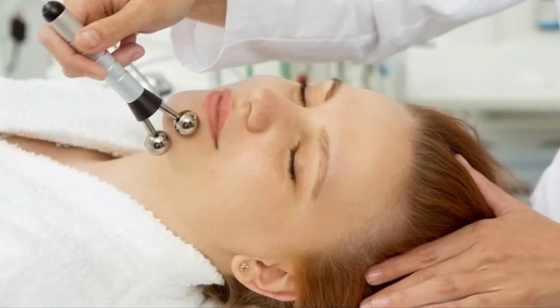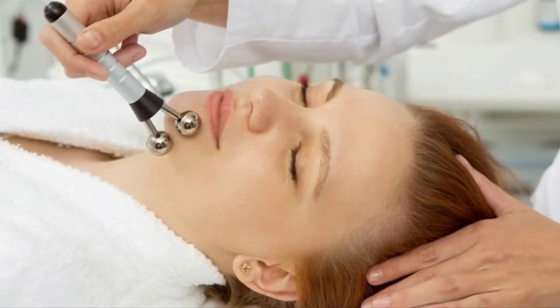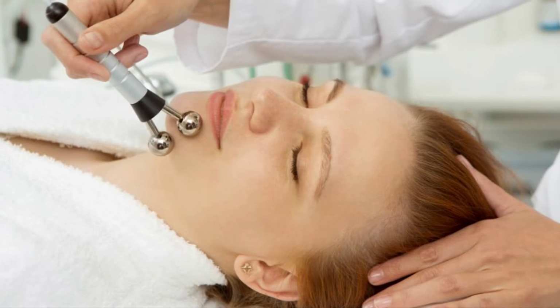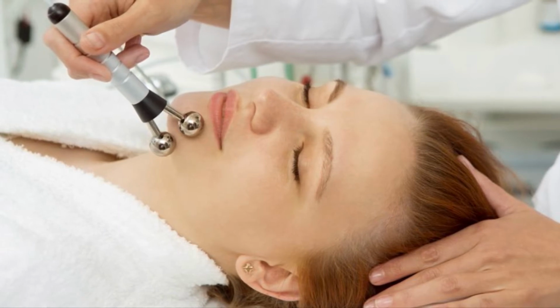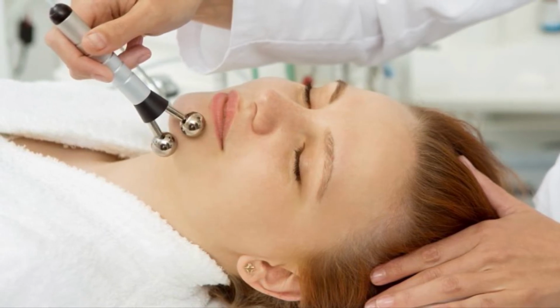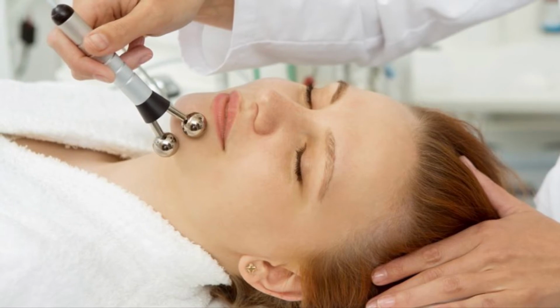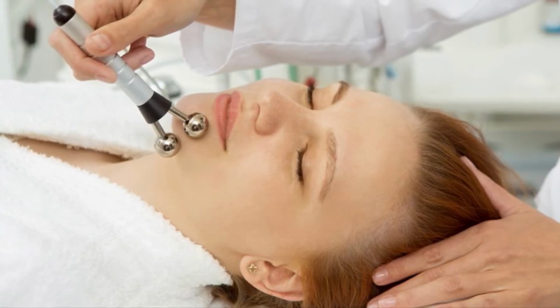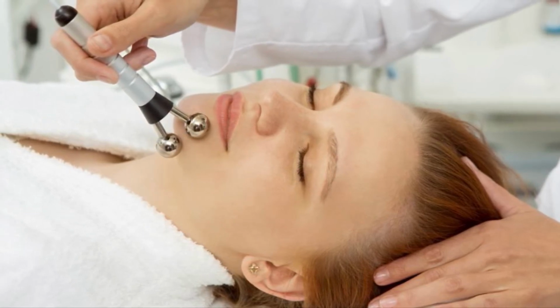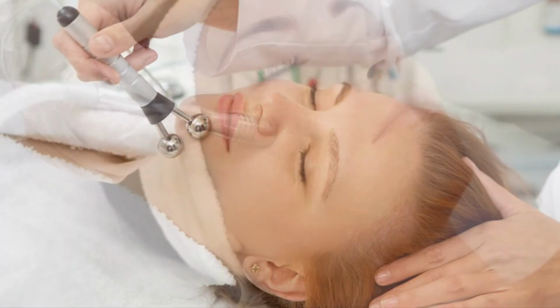Microcurrent is a type of galvanic treatment that uses a very low level of electrical current for many applications in skincare. It is best known for toning the skin and producing a lifting effect on aging skin which lacks elasticity.